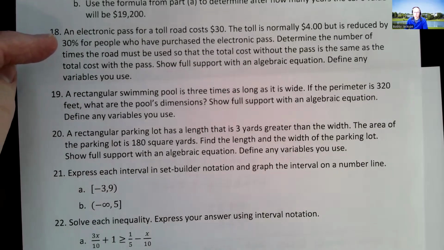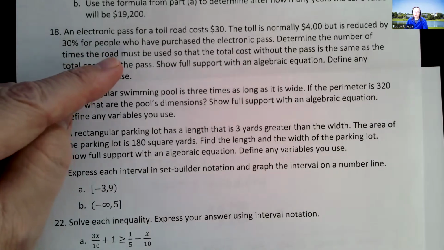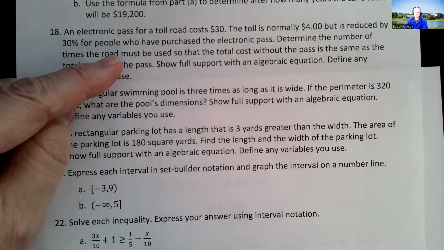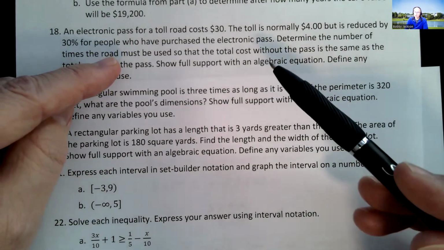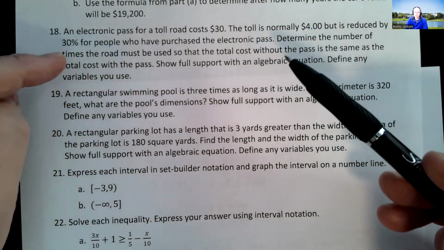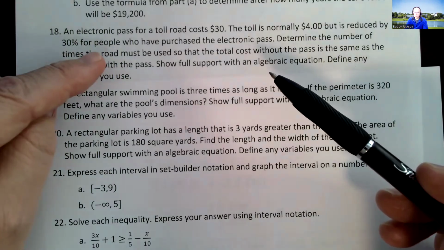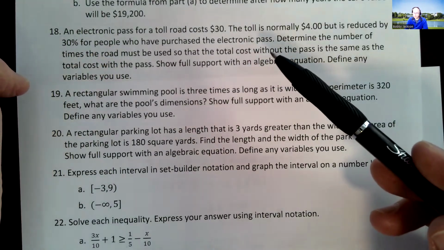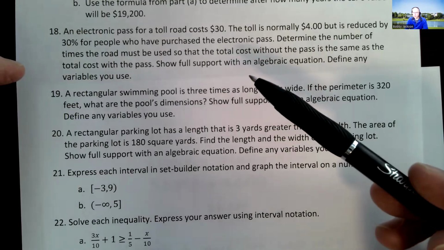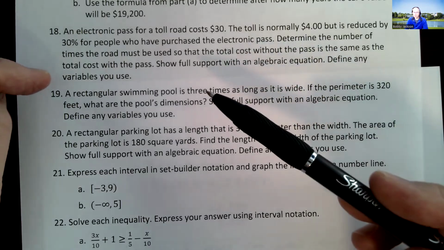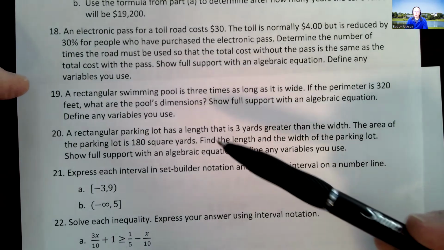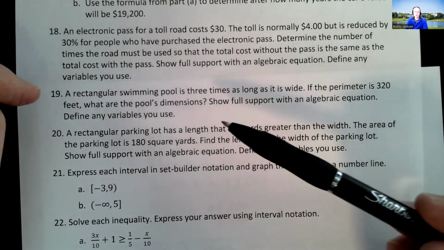So in this problem, we have an electronic pass for a toll road that costs $30. It's a very common thing these days. The toll, when you go through this road, is normally $4, but it's reduced by 30% for people who have purchased the electronic pass. So determine the number of times the road must be used so that the total cost without the pass is the same as the total cost with the pass. Show full support with algebraic equation, define any variables you use.